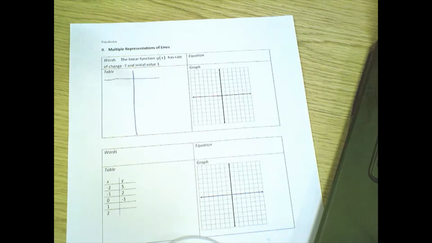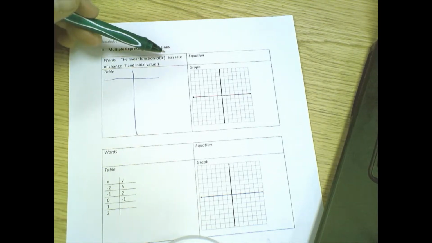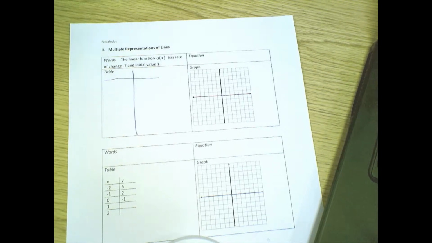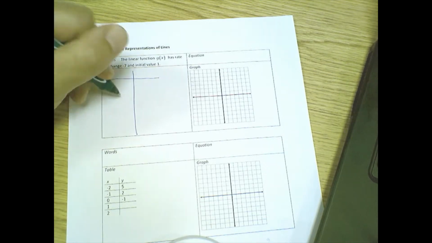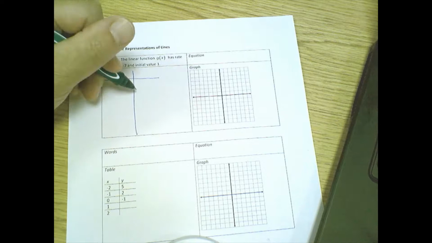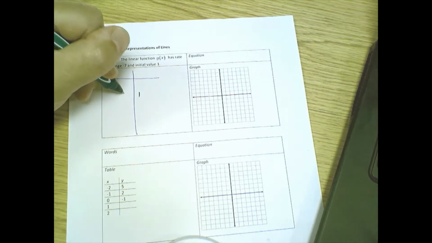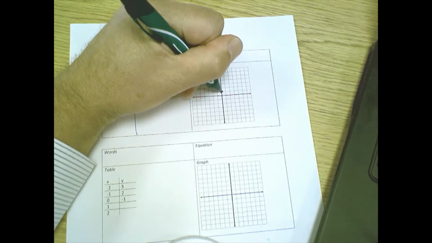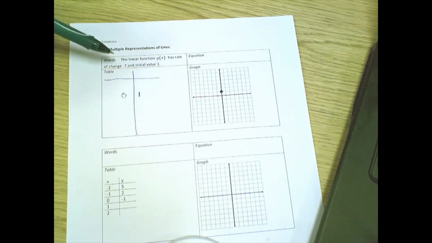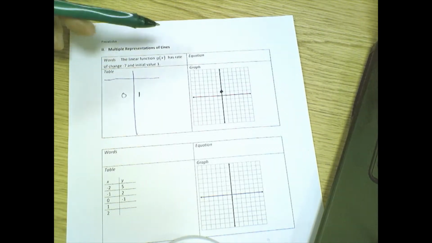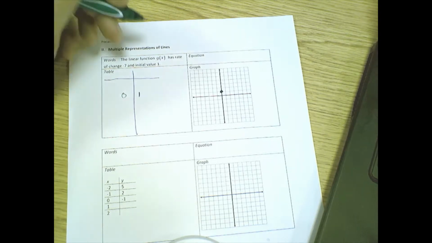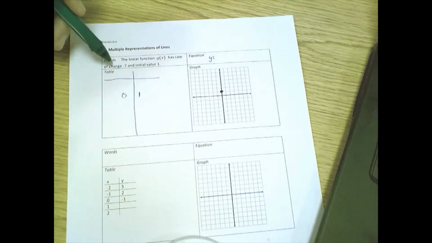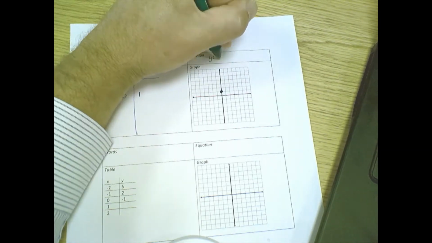The linear function g of x has a rate of change of -7 and an initial value of 1. Well, the nice thing with an initial value tells us what? That's the value that the function produces when x is equal to 0. I know that (0, 1) is a point. I also know that I have a rate of change of -7. That's the slope of the line. So I can already go over to slope-intercept form. y equals -7x plus 1.